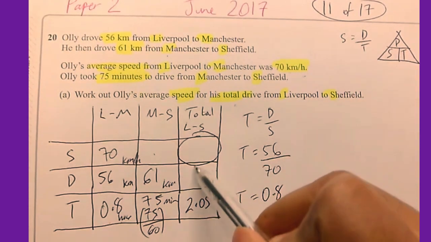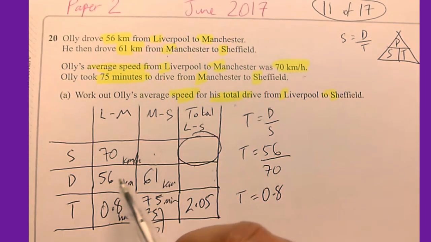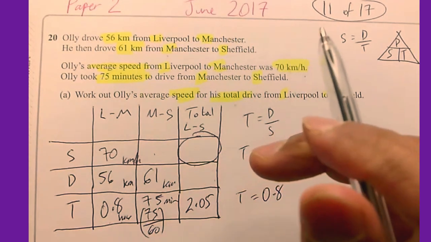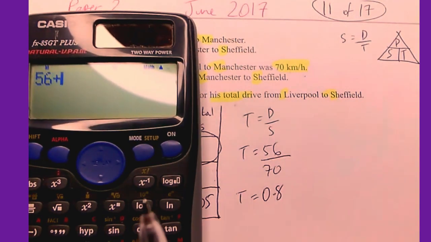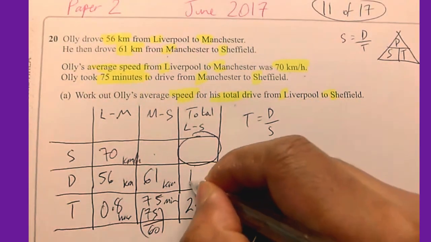Okay, now I need this distance here. So I actually don't need that at all. I just need this. So I can just add these two together. 56 plus 61 gives me 117.